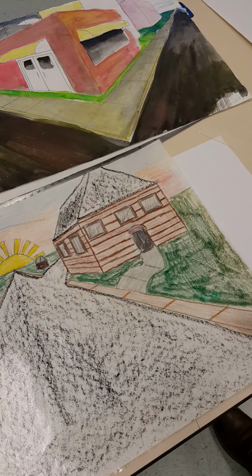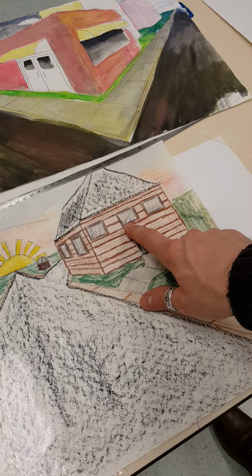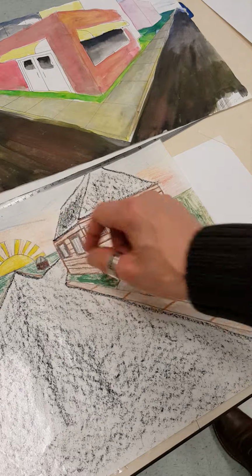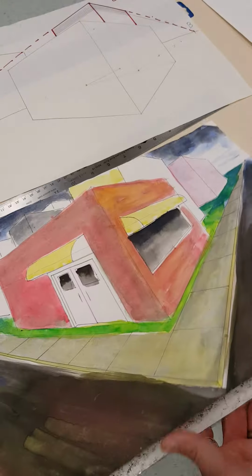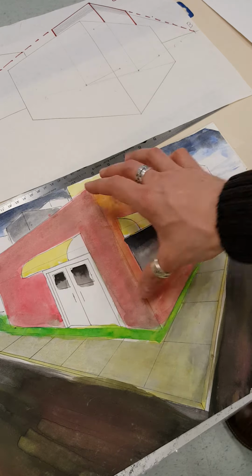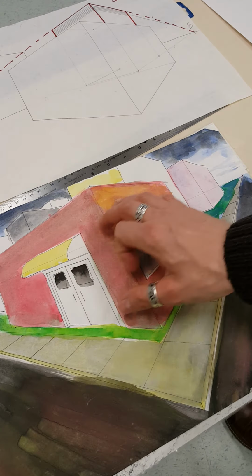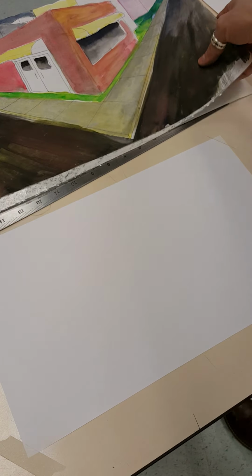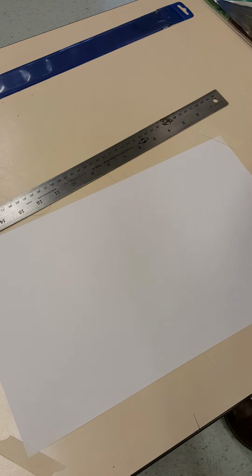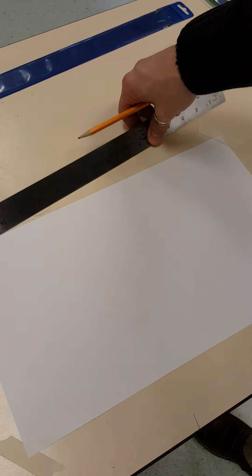They used a single vanishing point where the front of the building is what's facing you, and then the side vanishes. So what we're doing here is a building where both sides are vanishing, to the right and to the left, where the corner is facing you and closest to you. So let's get started. The idea is with a horizon.